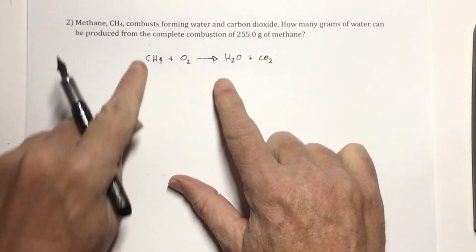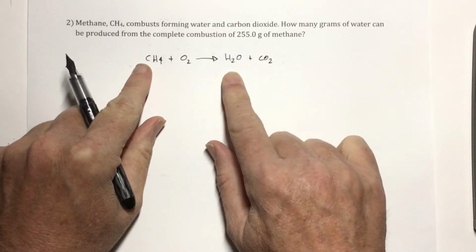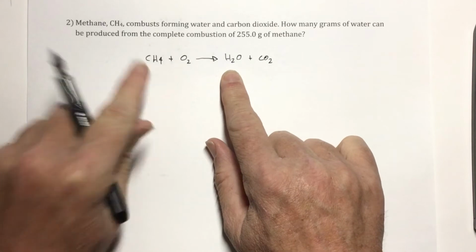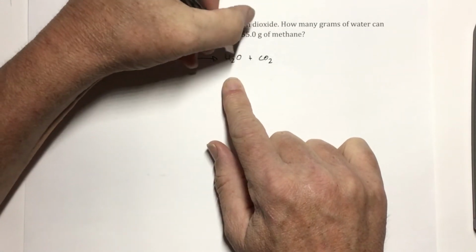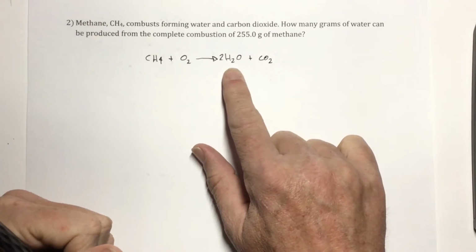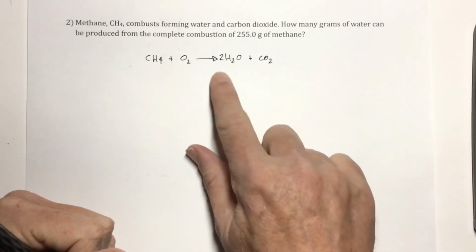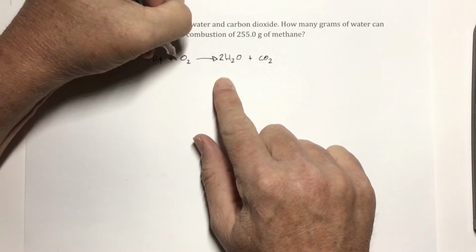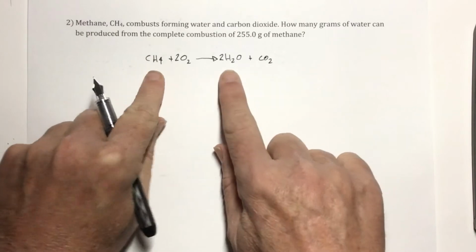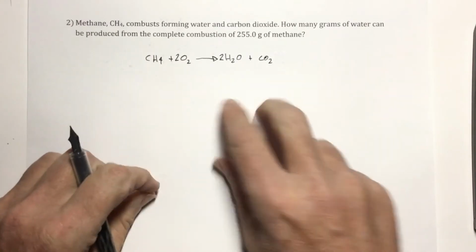Now, is it balanced? Let's see, I have one carbon. So far so good. But I have two oxygens and two hydrogens on one side and four hydrogens on the other. So let me fix that by putting a 2 right there. So now I have four hydrogens, everything's good. And with oxygens over here, now I have 2 plus 2 is 4. I just need to put a 2 right there. So once again, one carbon, four hydrogens, four oxygens.